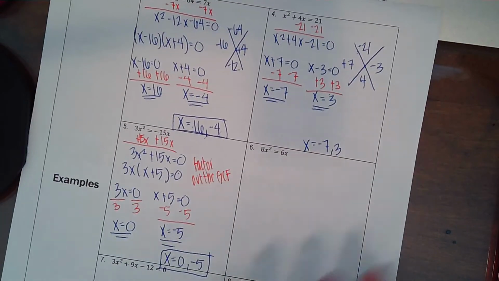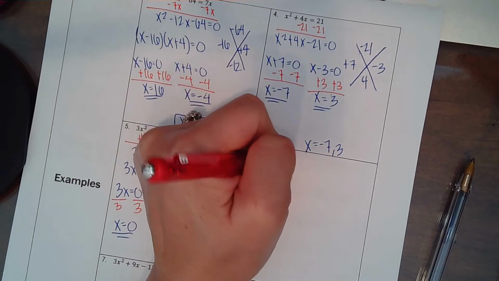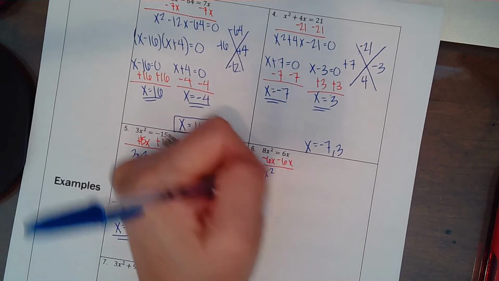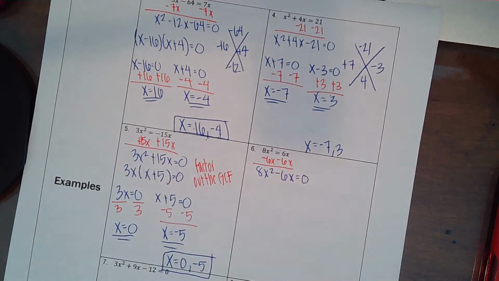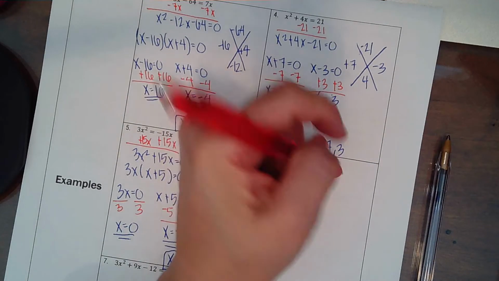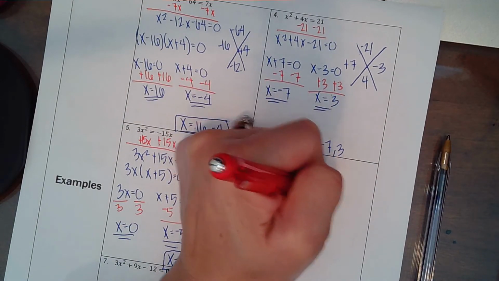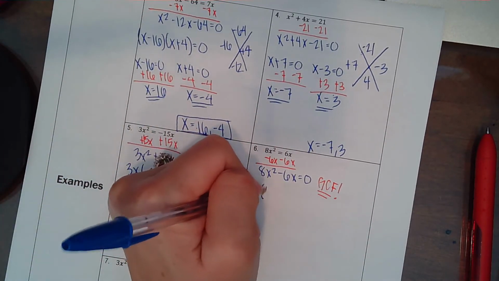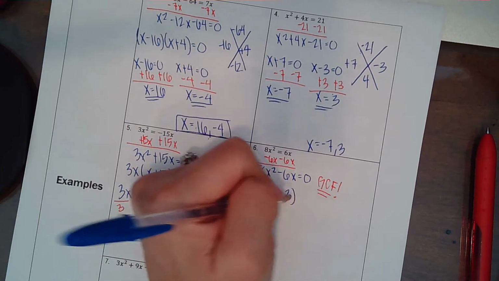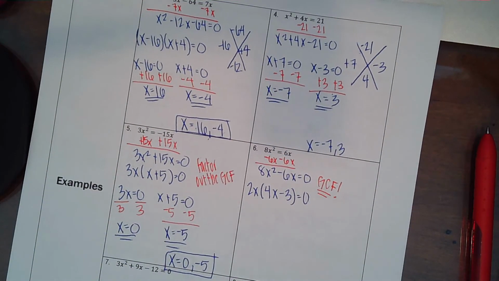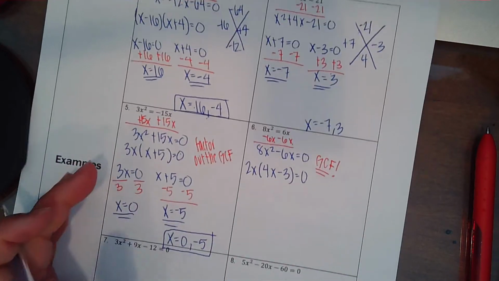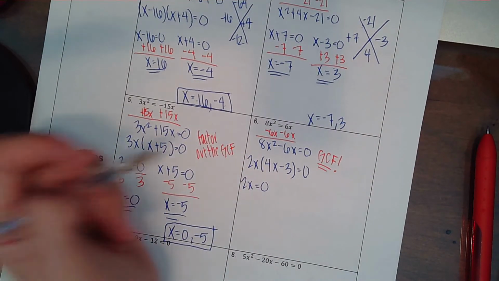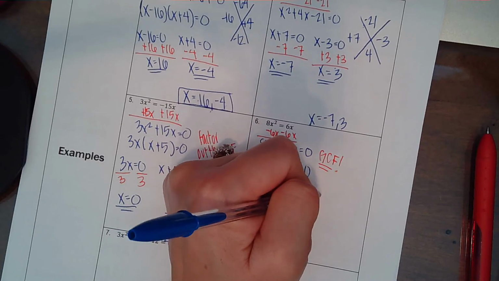Yikes. Still not equal to 0. Okay. Well, let's subtract 6x, subtract 6x, and we will have 8x squared minus 6x equals 0. Again, GCF. And I see that my GCF is 2x. So I'm left with 4x minus 3 equals 0. And I'm going to go ahead and set each of these terms equal to 0. So 2x, or each of these factors, equal to 0. 2x equals 0, and 4x minus 3 equals 0.